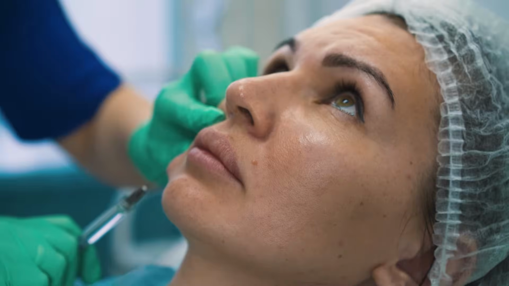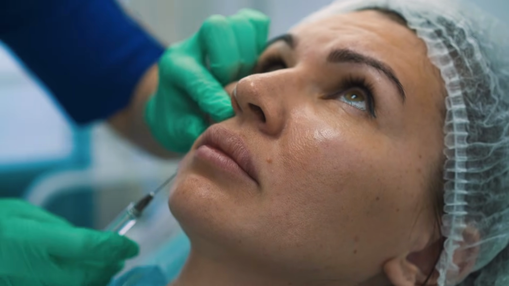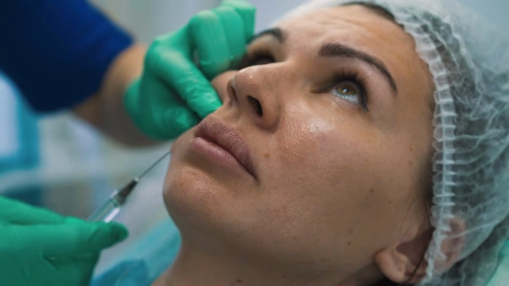When we are injecting cheeks with filler, knowing the depth and placement relative to buccal fat pad and zygomatic arch ensures that we are not injecting too superficially or too deeply, which could result in unnatural outcomes or complications.